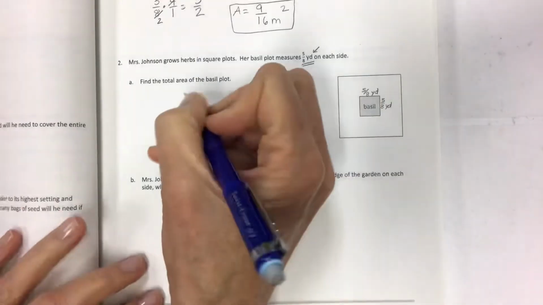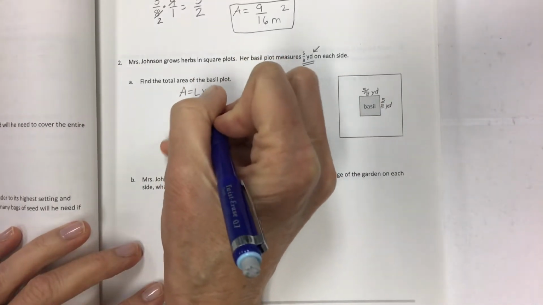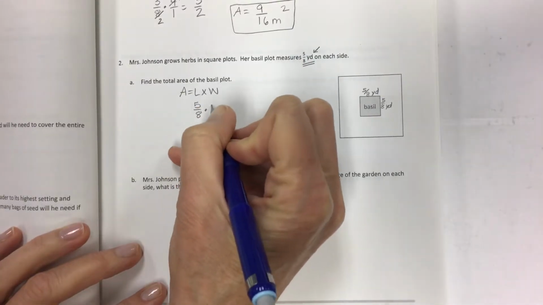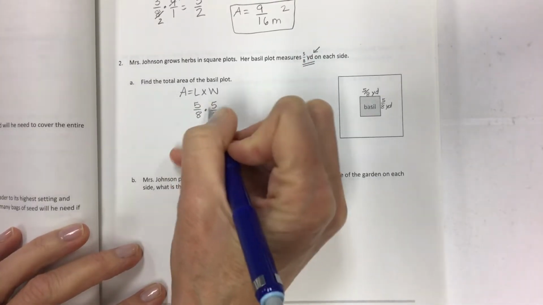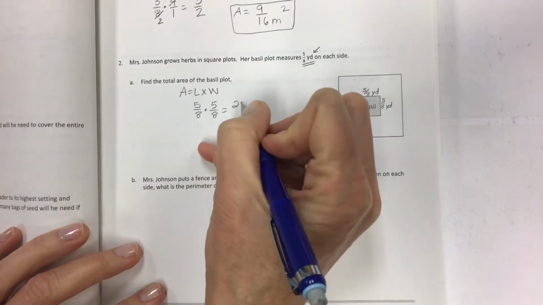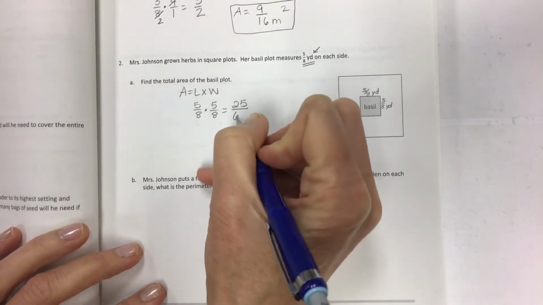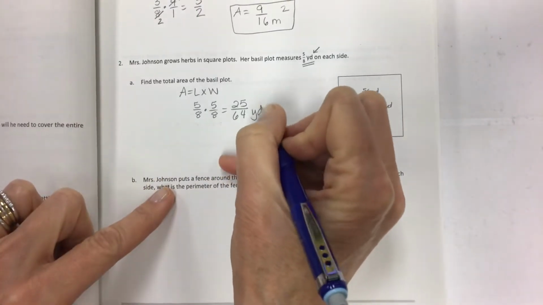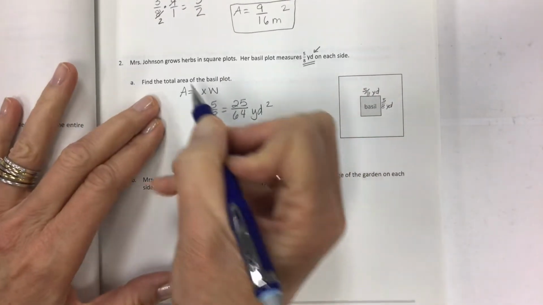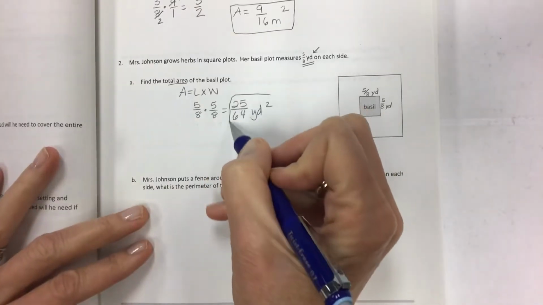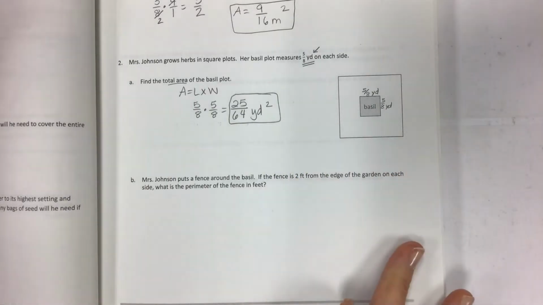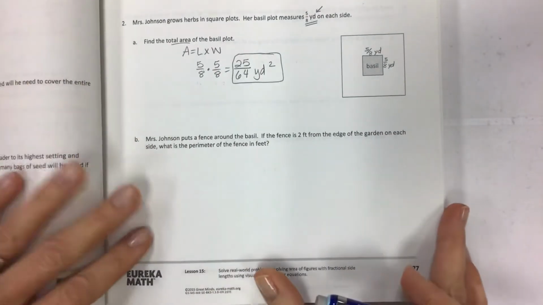No problem. I know how to do this. Use my formula. 5/8 times 5/8. Look to cross cancel. Can't do it. And I have to write my units. And so the total area of the basil plot is 25/64 yards squared. Another easy problem. Now, here's where the fun begins.